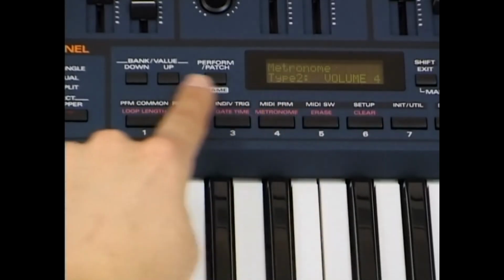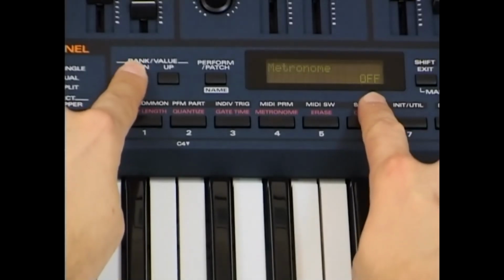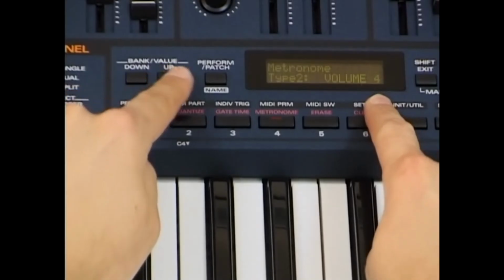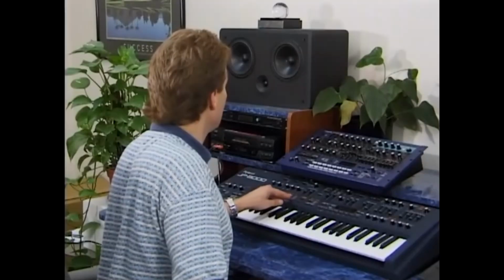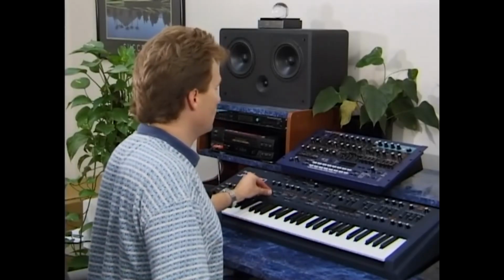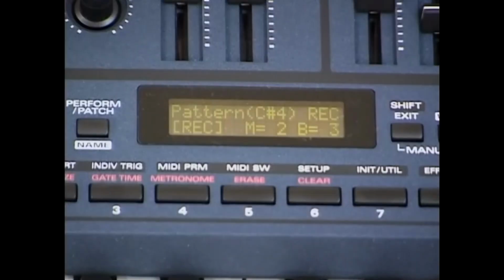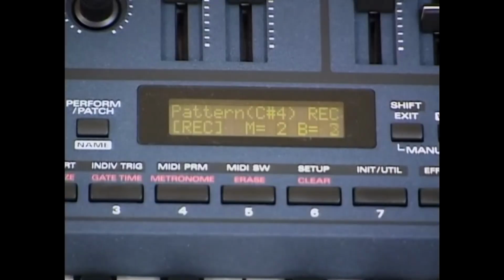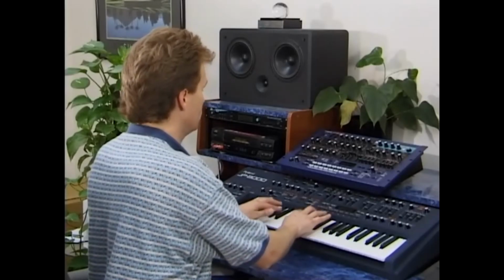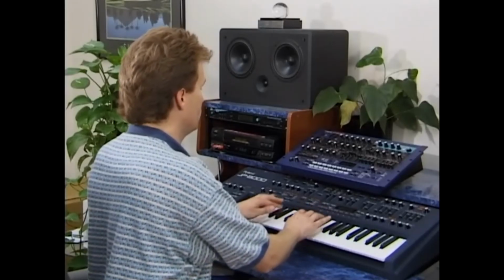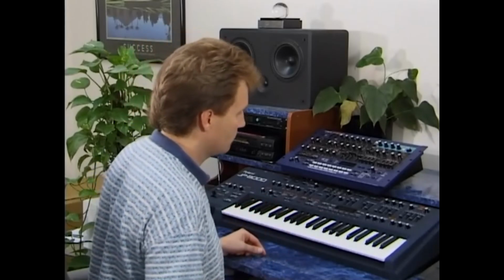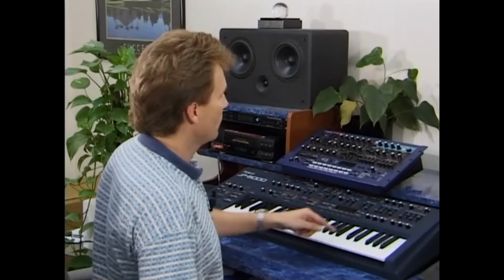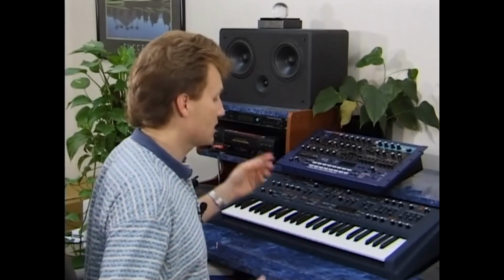Now we have 4 different levels of 2 different types of metronome. Choose your metronome. Actually, I'll bring the volume back up. Hit record and we'll adjust the tempo down a little bit. 1, 2, 3, 4, 1, 2, 3. Here we go. We'll hit exit, and now we can play that whole phrase back just by hitting 1 key.